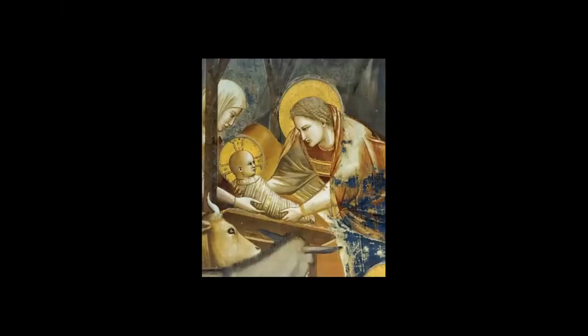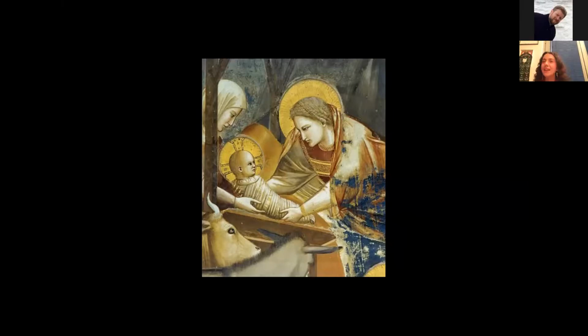The first picture I chose as sort of a cover to our meeting is a very popular image by a medieval painter, Giotto, and that is a bit of an icon of nativities. What you see here is a detail from a very prominent, fundamental cycle of frescoes painted by Giotto in the very first years of the 1300s in Padua.